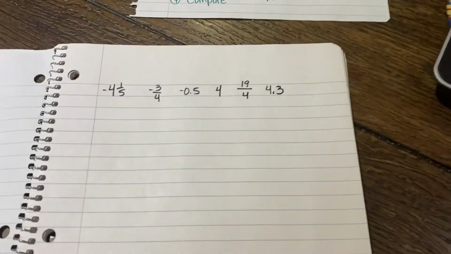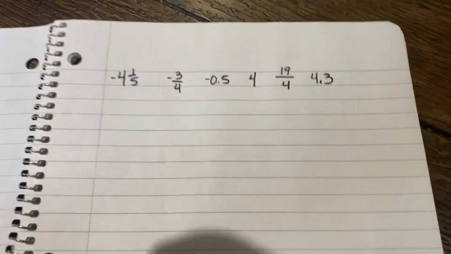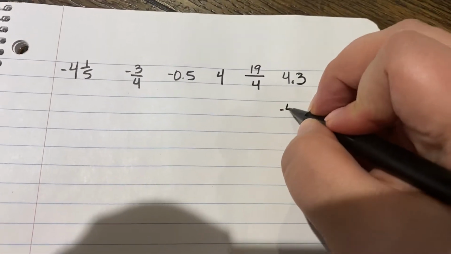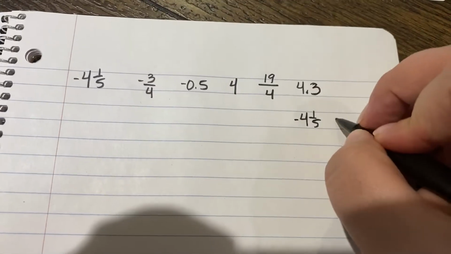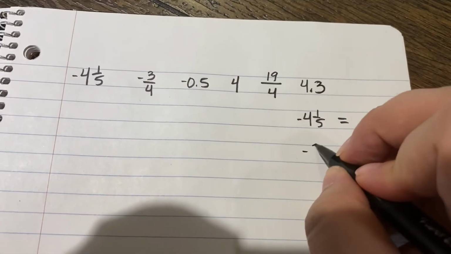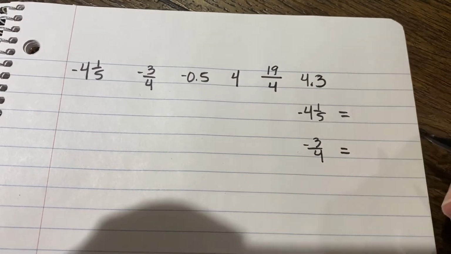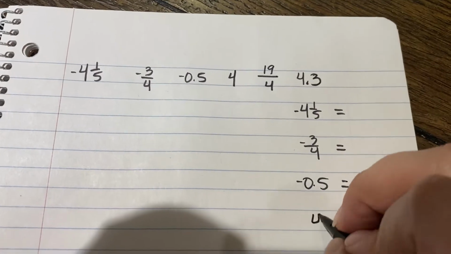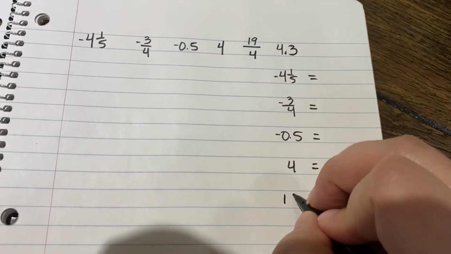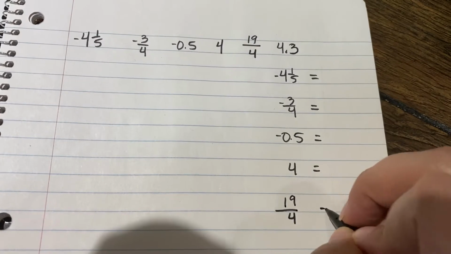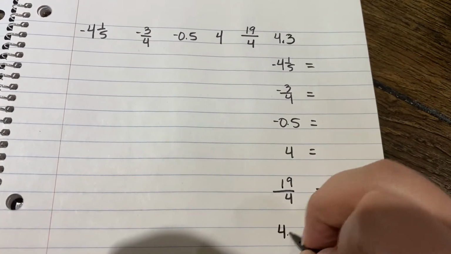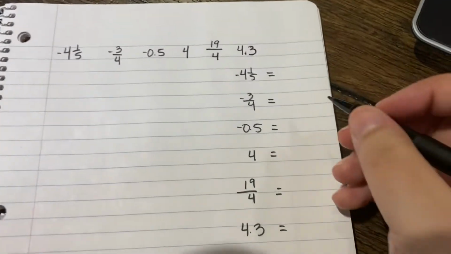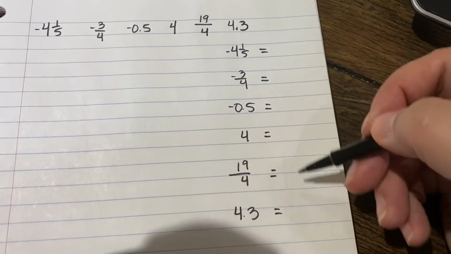Okay, so again, the first thing we're going to do is list them all on the side, and I'm going to put a spot so I can line up the decimals over here. So we have -4 1/5 equals, -3/4 equals, -0.5, 4, 19/4, and then 4.3. And we can see here we actually have a couple of them that are already done for me. So I'm going to go ahead and write those down, and I'm going to line them up over here on the side.